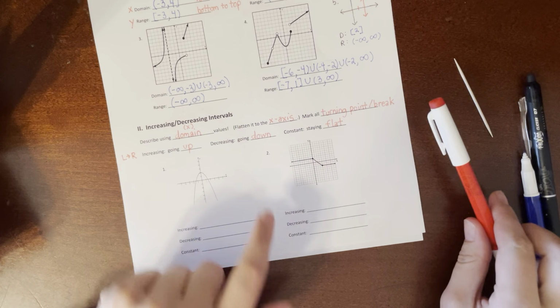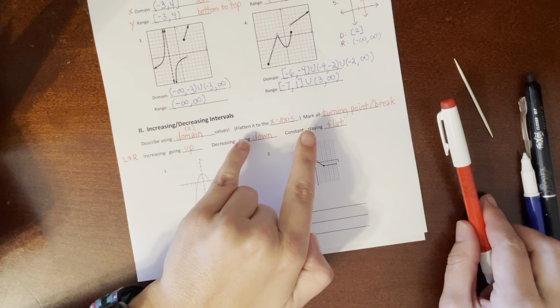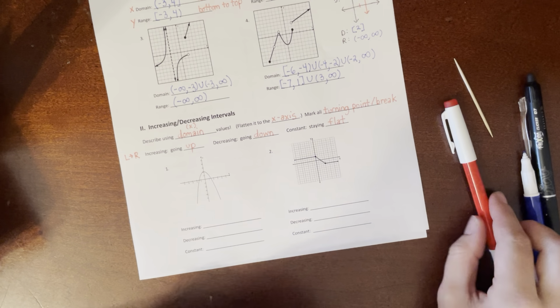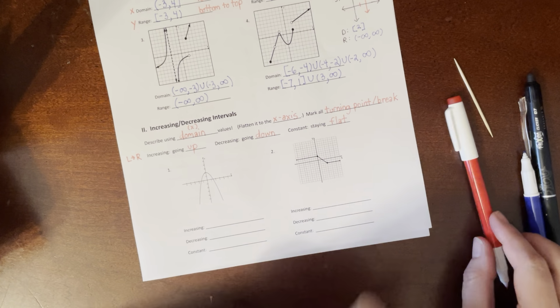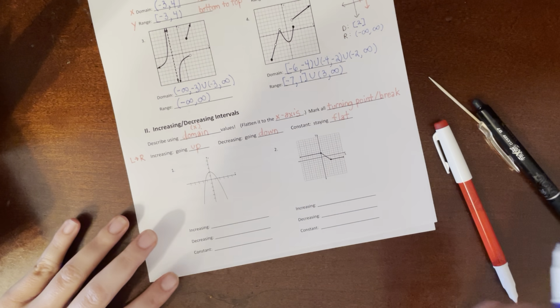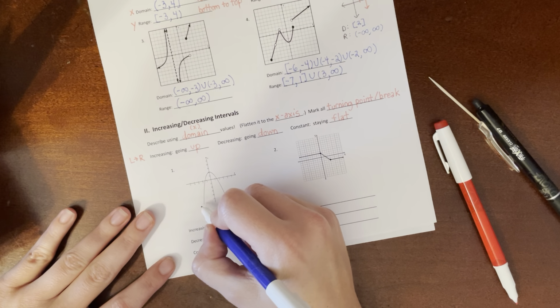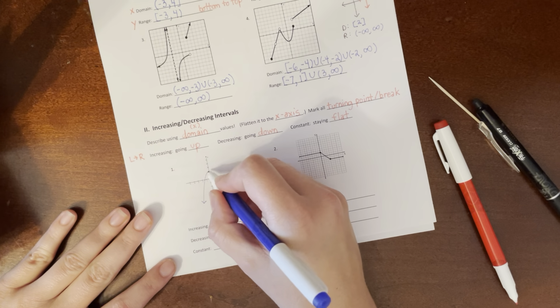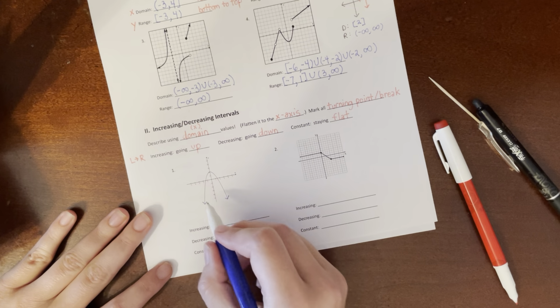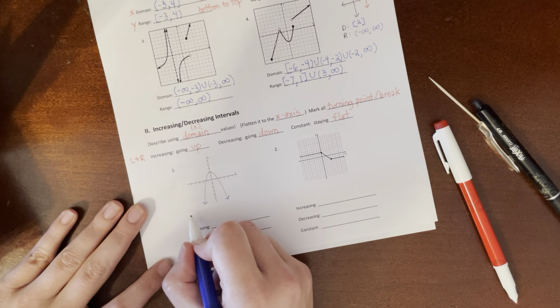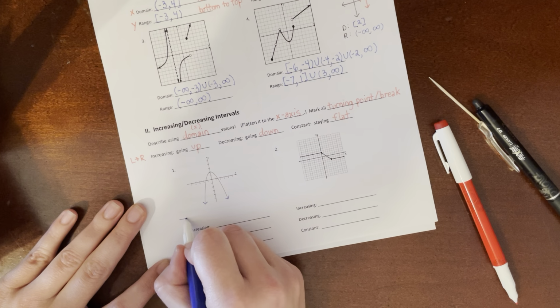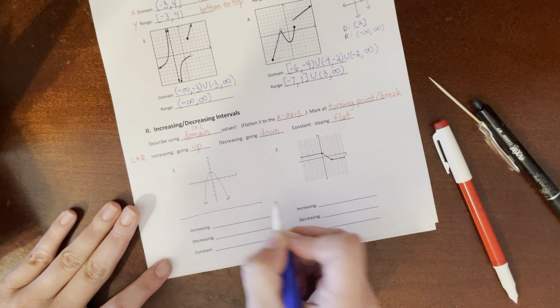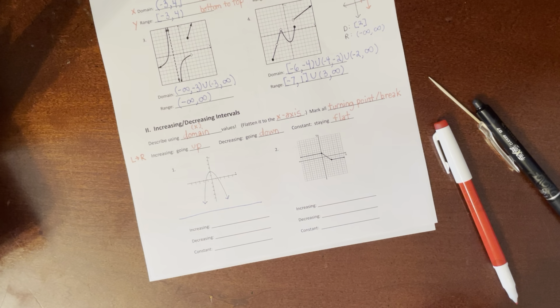So first we're going to look at number 1 and number 2, and we're going to flatten to the x-axis. We're gonna mark all turning points or breaks. Okay, so I know there's not arrows here, but we know that this graph is going on forever. It doesn't always have arrows. Like when you graph in your graphing calculator, it doesn't give you the arrows, but you know that it means it's going on forever. Okay, so let's flatten this and just talk about x values.